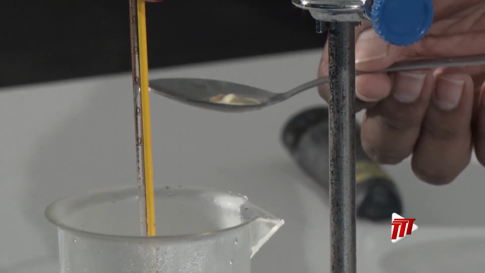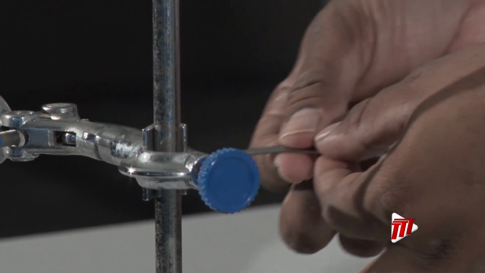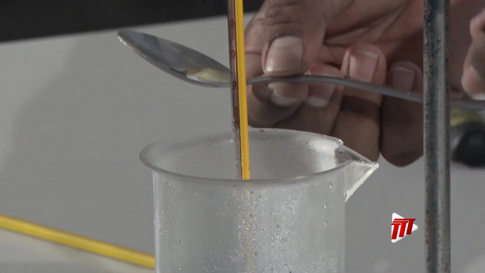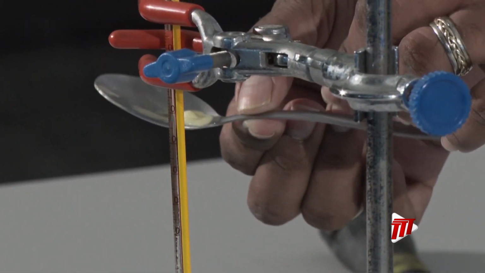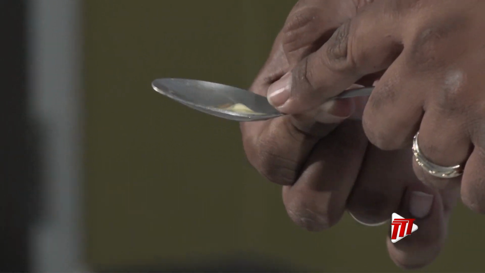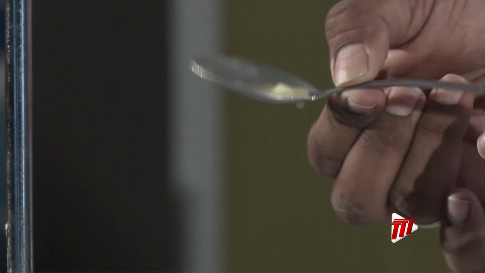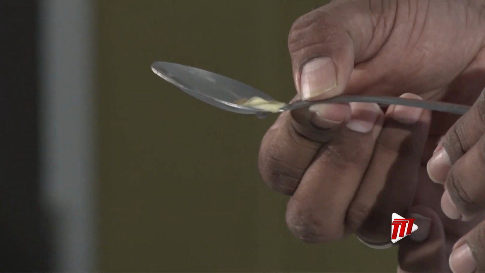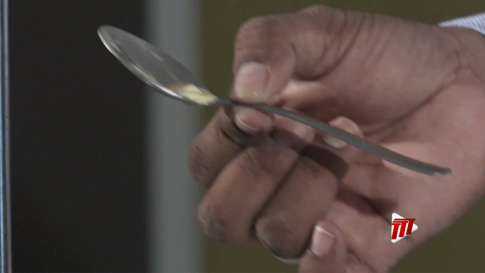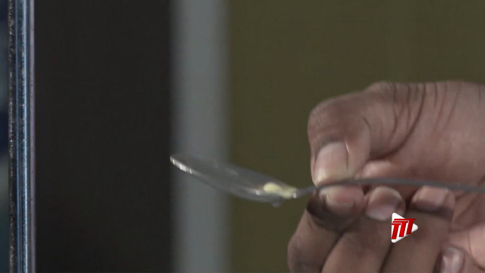After 5 minutes, we notice the heat from the hot water in the beaker has melted the butter and the bean. If we just shake it a little bit, you see that the butter and the bean would move and drop.